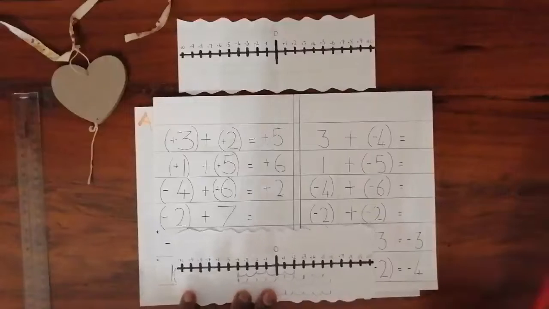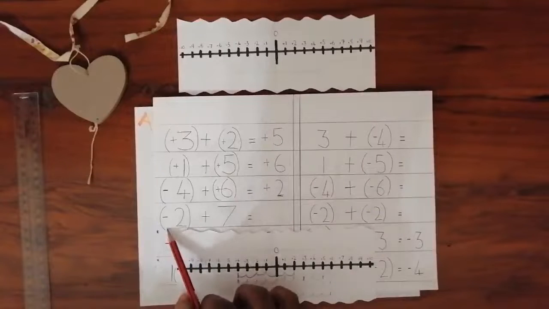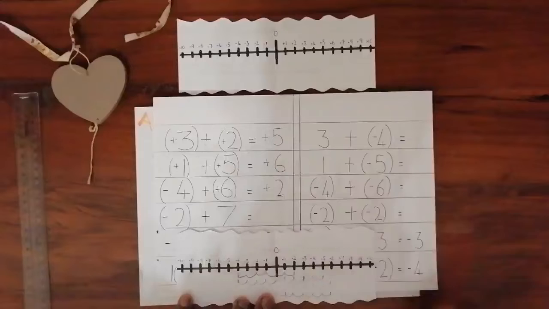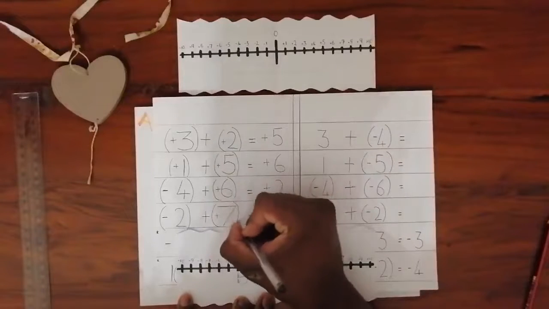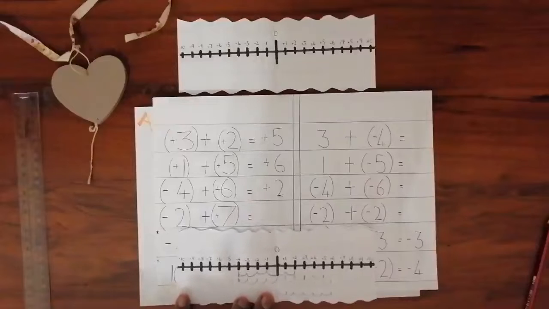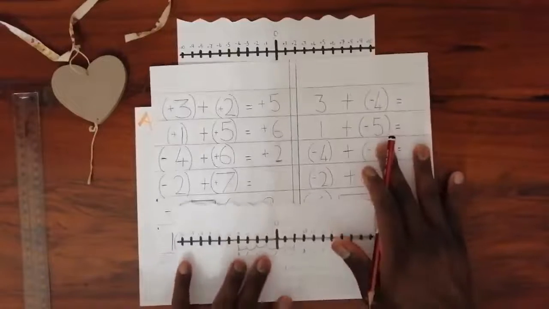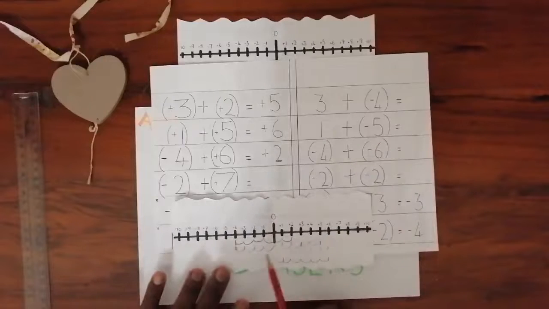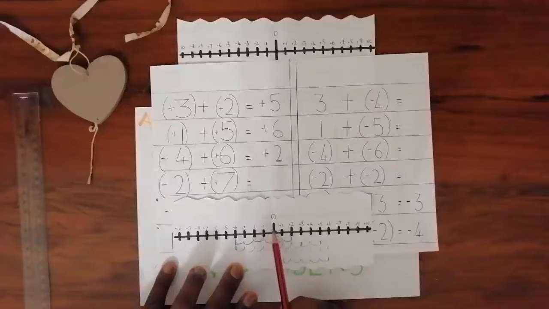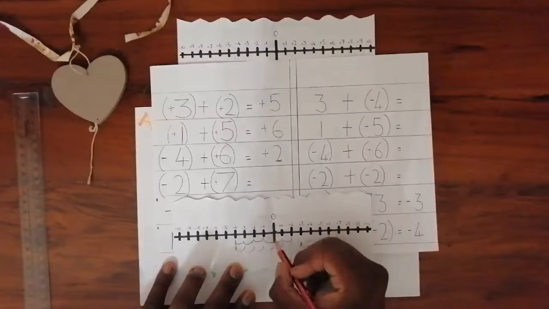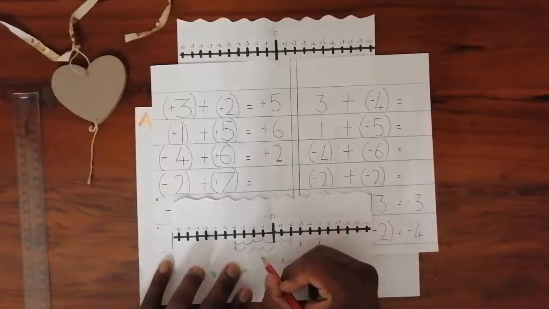Let's do one more. Minus 2 plus 7. Again, we ask ourselves, where is minus 2 on our number line? We know minus 2 is 2 places to the left of 0. So we go there. 1, 2.